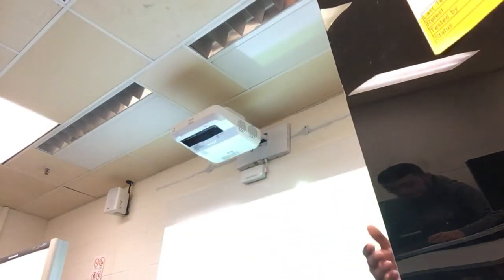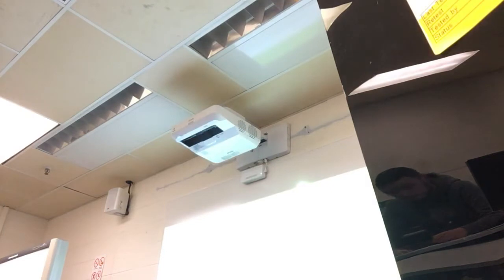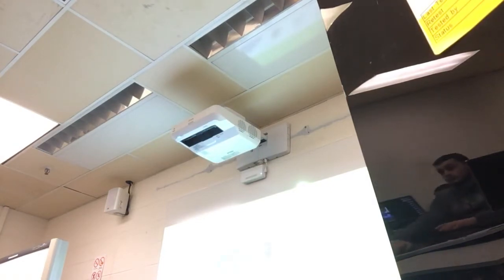So process the data and give feedback to the human. That's all it does. So we will see why we need this, because in this architecture we can see here that a lot of IoT devices are actually connected together.